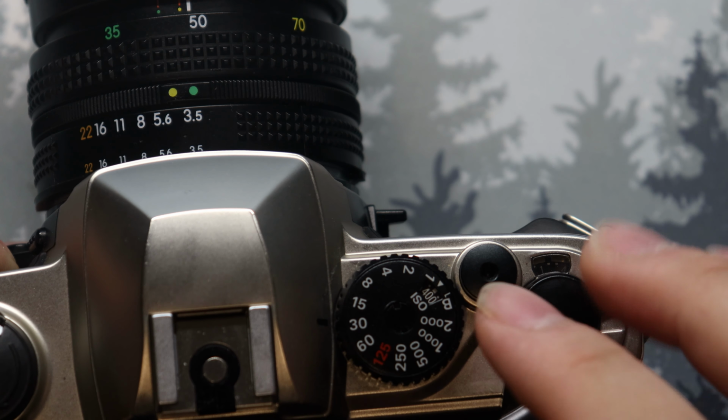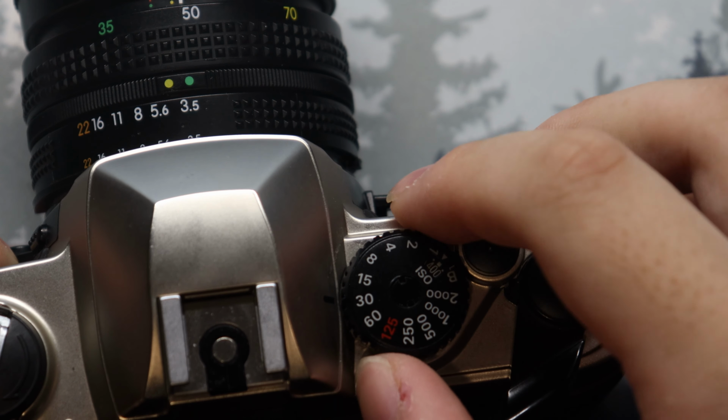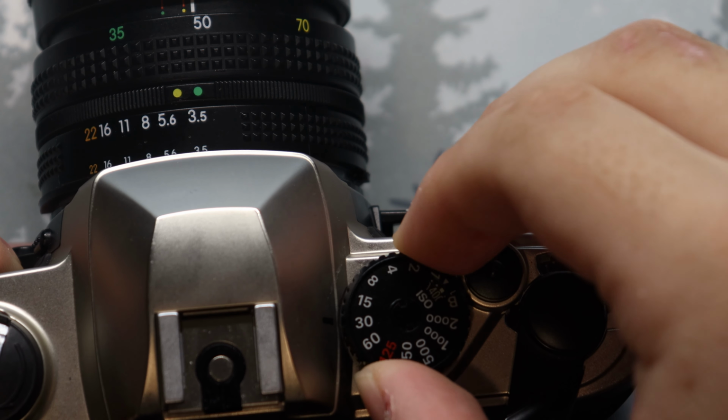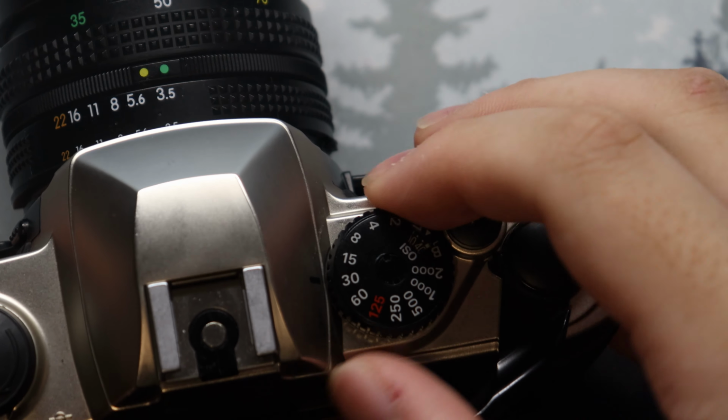Right below or beside it, you'll find the ISO setting. Make sure it matches the ISO rating of your film. To adjust it, simply pull the ring up and then turn it.